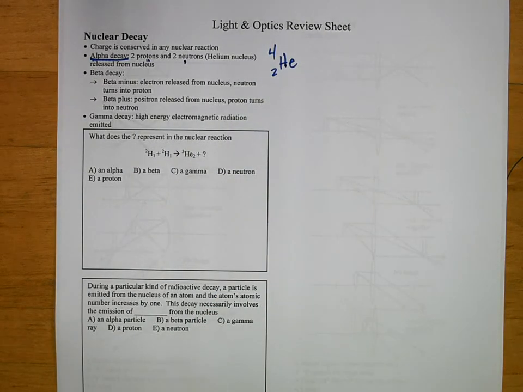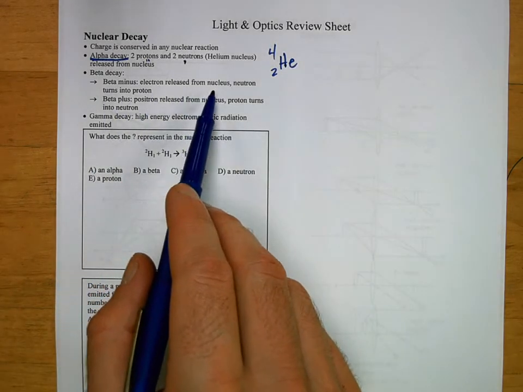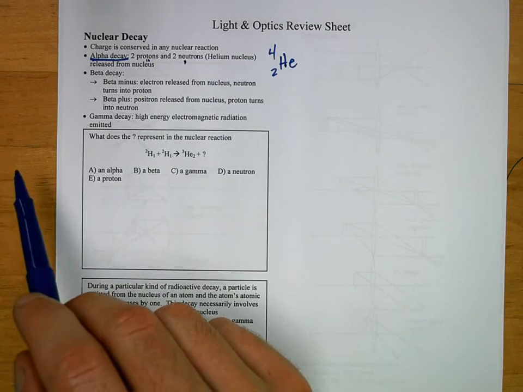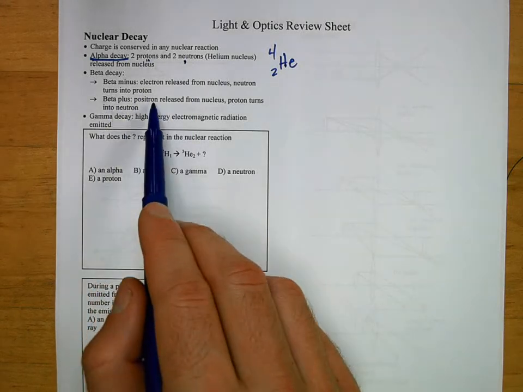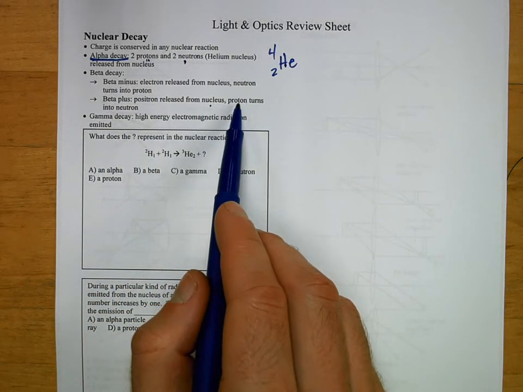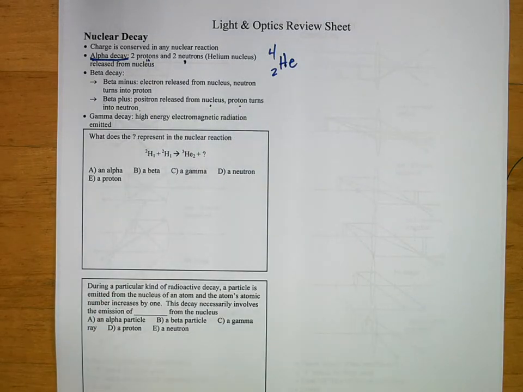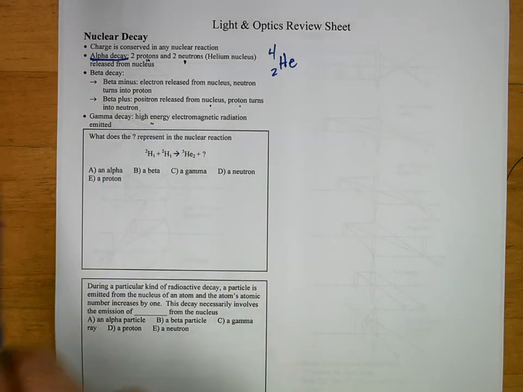In beta decay, an electron is emitted from the nucleus, and when that happens, a neutron turns into a proton, so that charge is conserved. Beta plus decay, a positron is emitted from the nucleus, and a proton turns into a neutron, again, so charge is conserved. And in gamma decay, we're just emitting a high energy, you can think of it like a light wave, but a very high energy light wave, electromagnetic wave. Try these 2 problems, pause your video now.